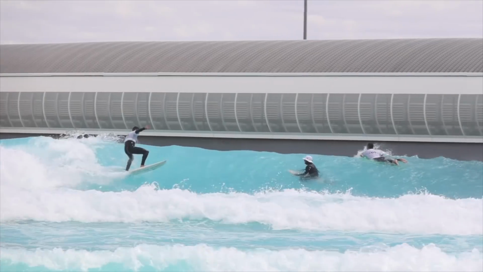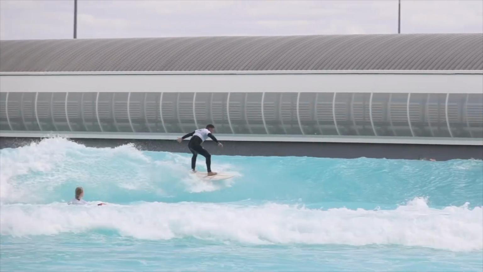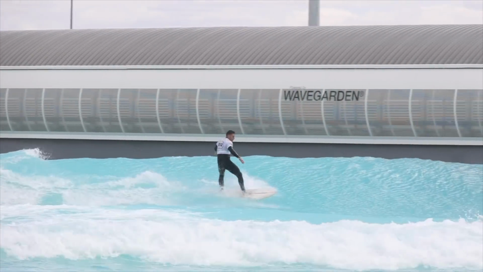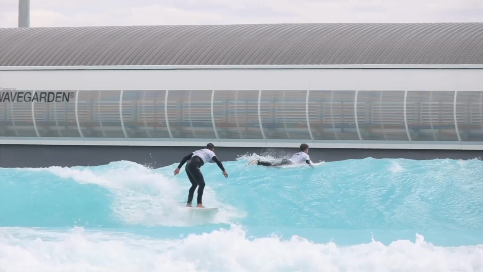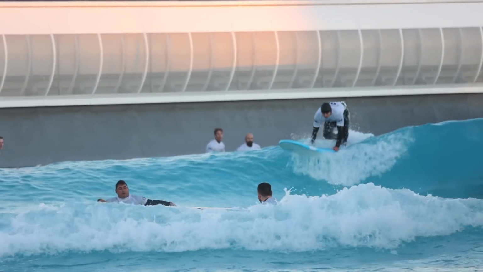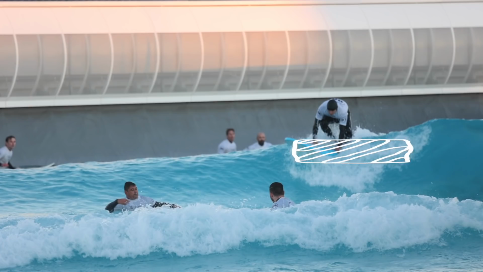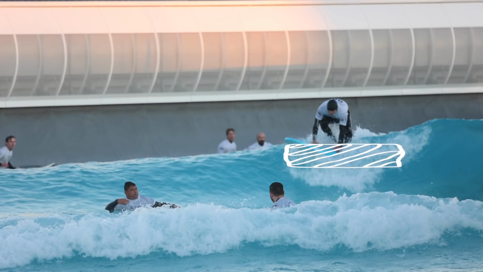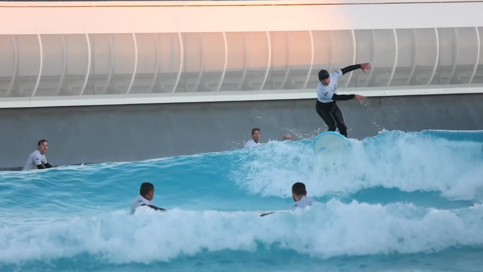You can see in a couple of these examples here how, due to a lack of drive with the paddle, the surfer ends up getting hung up at the top of the wave and thus doesn't get a nice clean entry into the wave.